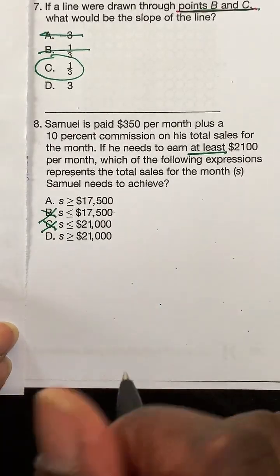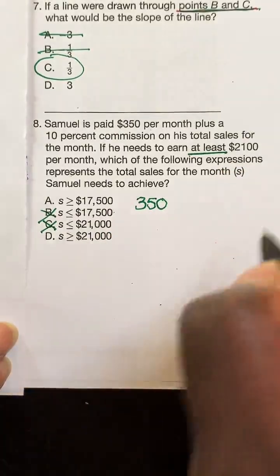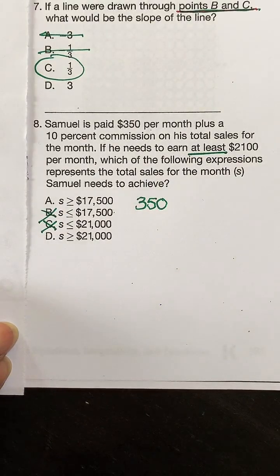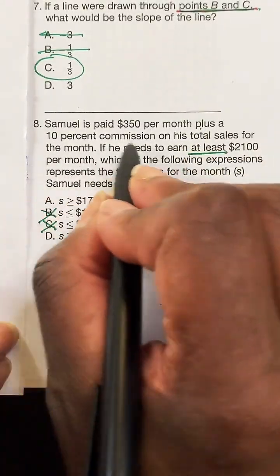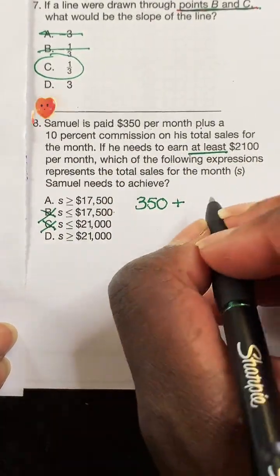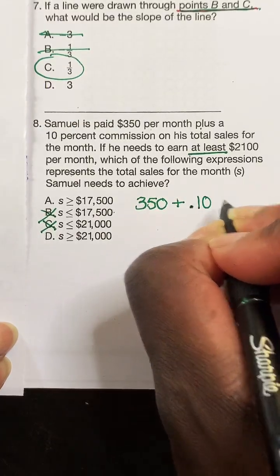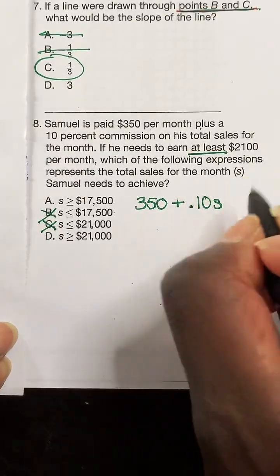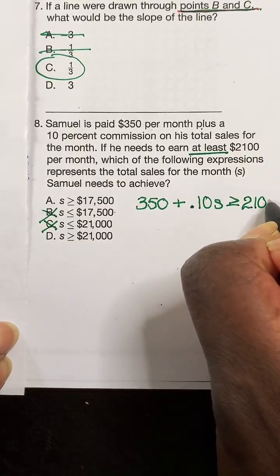So with that being said, he's getting paid $350 per month. So regardless of what he does, he gets $350 in a month. Plus a 10% commission of his sales. So we're looking at 10% commission. So 10%, that's 0.10. We're using S for the sales. At least is greater than or equal to 2,100.